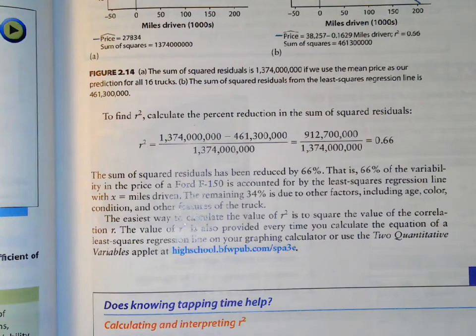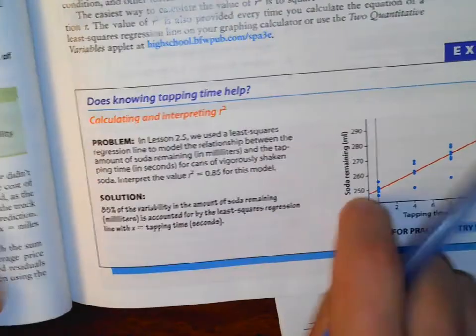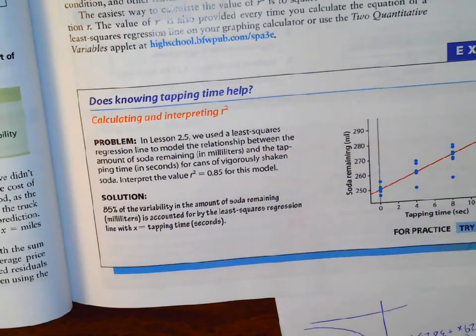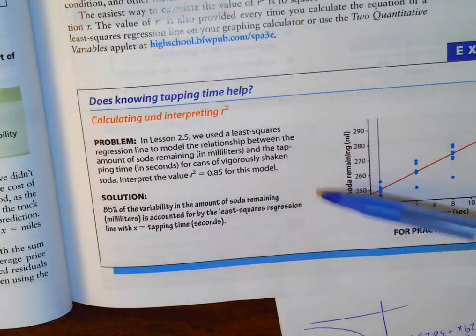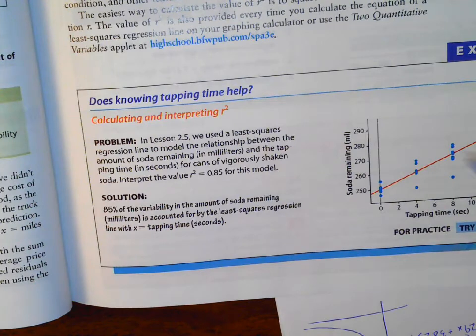there was a problem with how many seconds you tap on the top of a soda can, and whether it explodes or not. So how many seconds you tap on the can versus how much soda is remaining in the can afterwards.